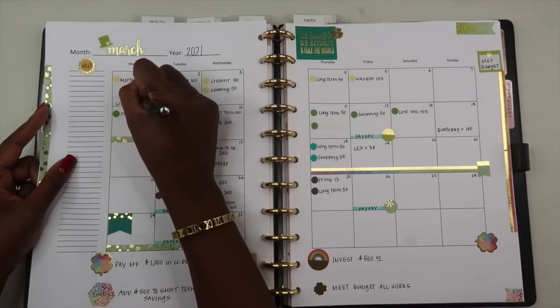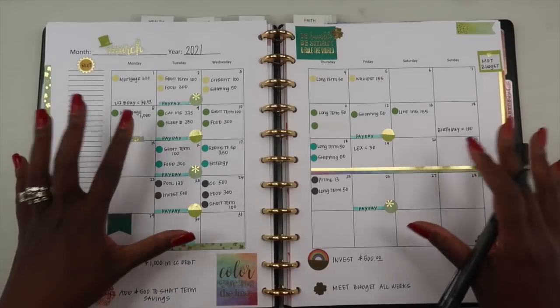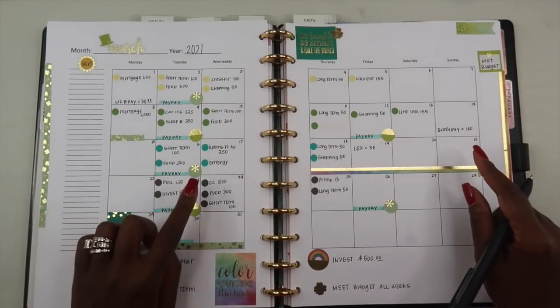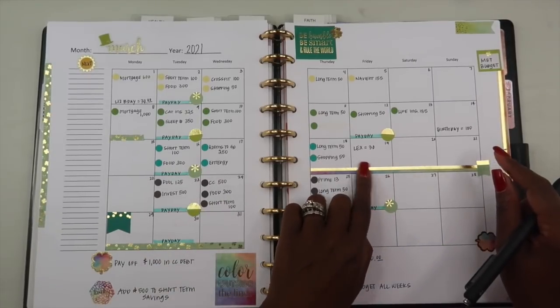So this is going to affect my weeks overall, but it's okay because they aren't large amounts. And I believe that every single week that I have added it on, it shouldn't be an issue.